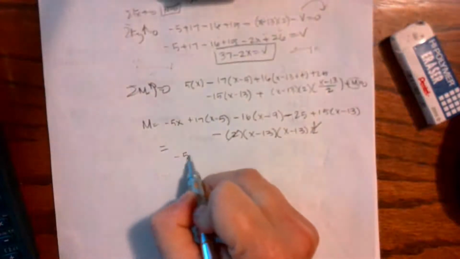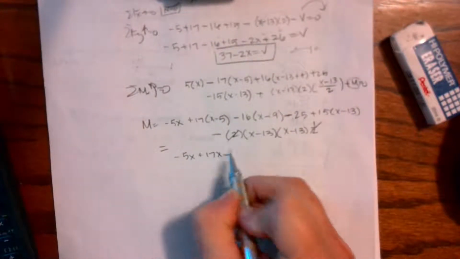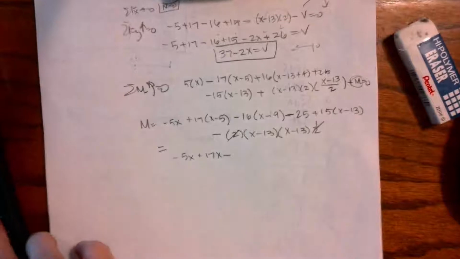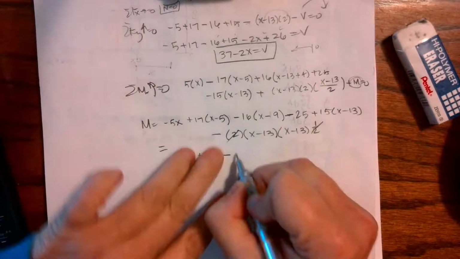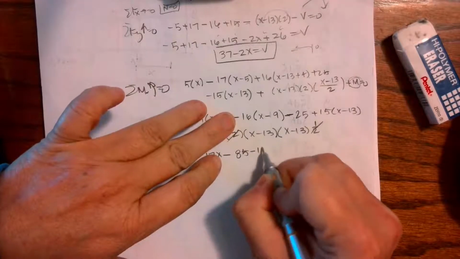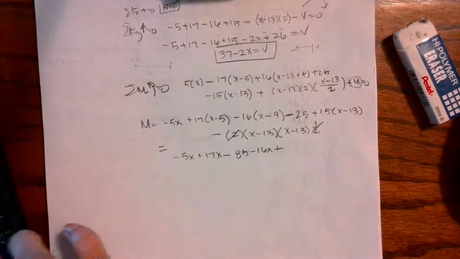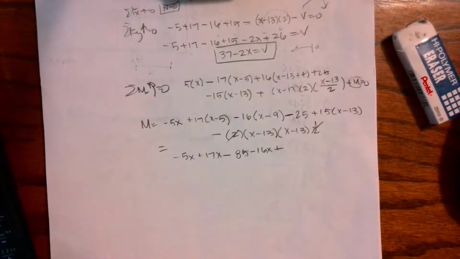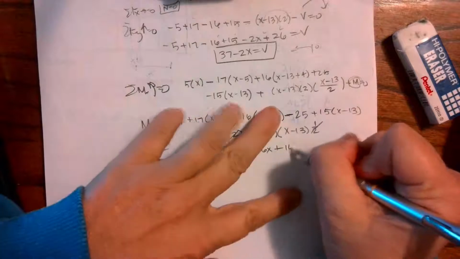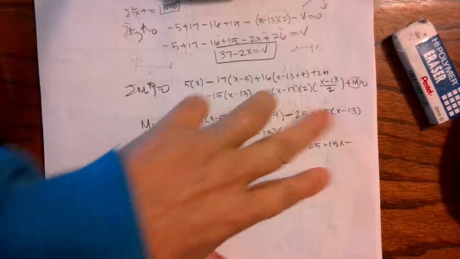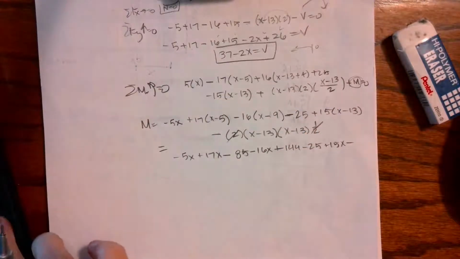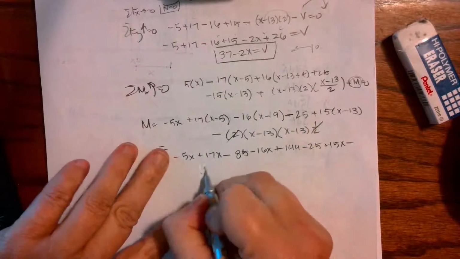Equals, here we go, minus 5x plus 17x minus 17 times 5, minus 85, minus 16x plus 16 times 9, so plus 144, minus 25 plus 15x minus 15 times 13, minus 195.